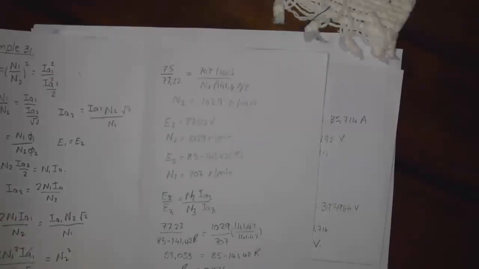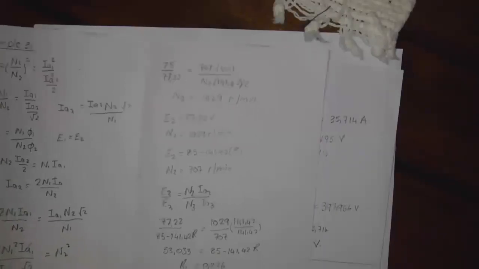So E2 over E3 is N2 IA2 over N3 IA3, which is 77.22 divided by 85 minus 141.42 times R, is 1029 times 141.42 over 141.42. Those two are the same, so we can ignore that. So then it's 77.22 divided by 85 minus 141.42 times R is equal to 1029 over 707.